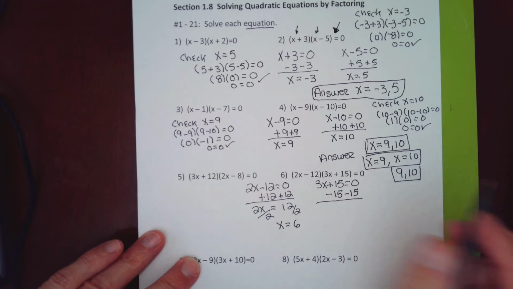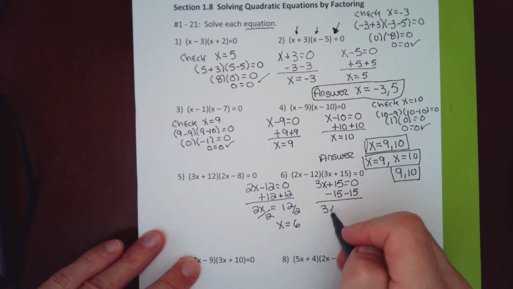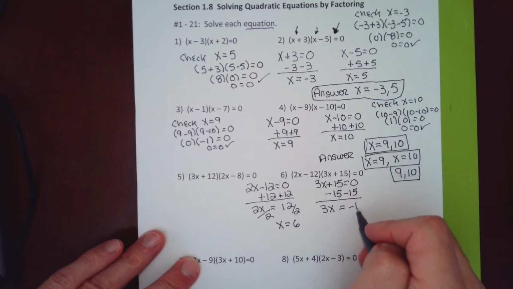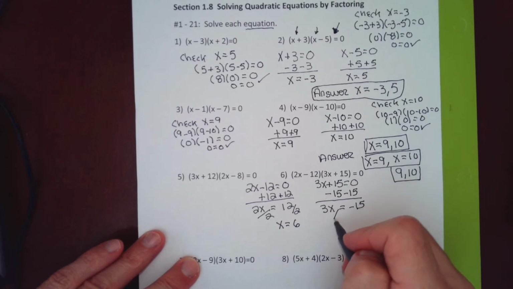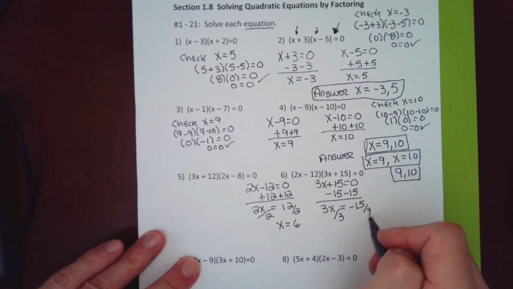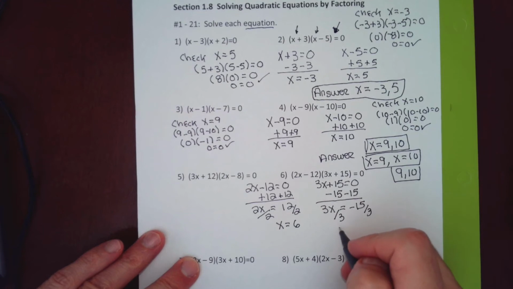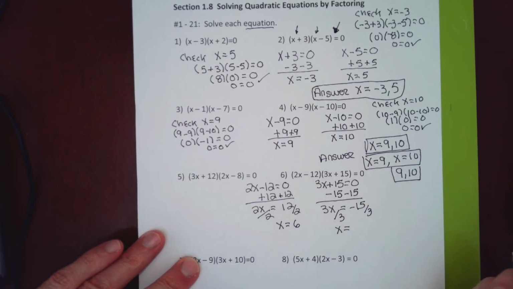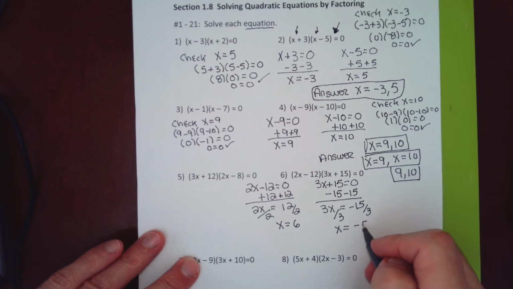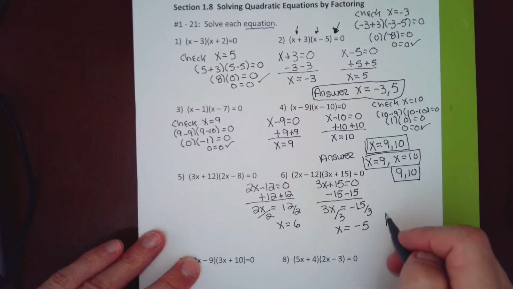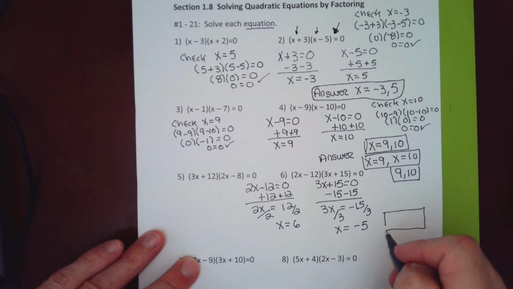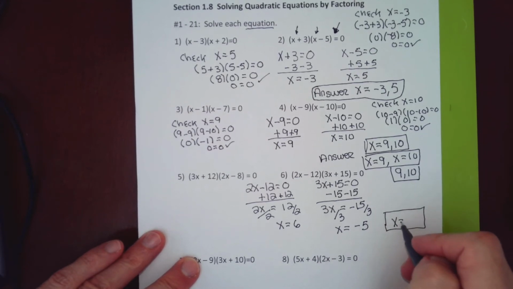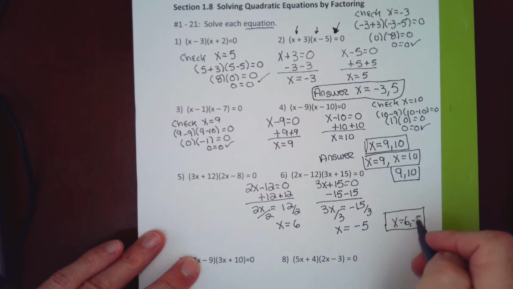That's going to cause the 15s to cancel on the left-hand side. It's going to give me 3x equals negative 15. And then I'm going to divide by 3, divide by 3. The left-hand side, the 3's cancel, I'm left with an x. On the right-hand side, negative divided by positive is negative. 15 divided by 3 is 5. I get negative 5. My answer I'll box without writing the word answer. My answer is 6 and negative 5.